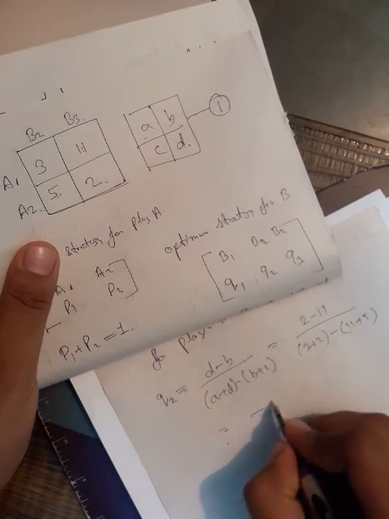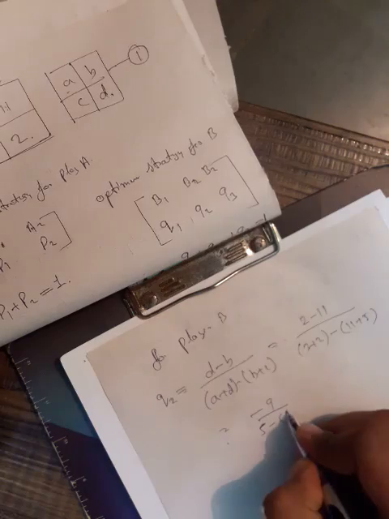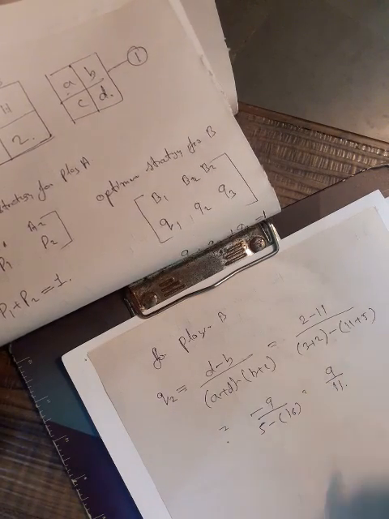So this is minus 9 divided by 5 minus 16. So this is 9 by 11.